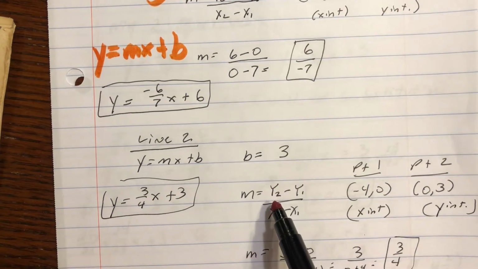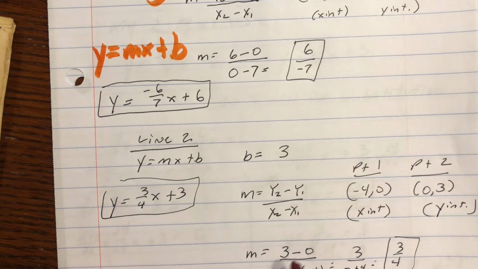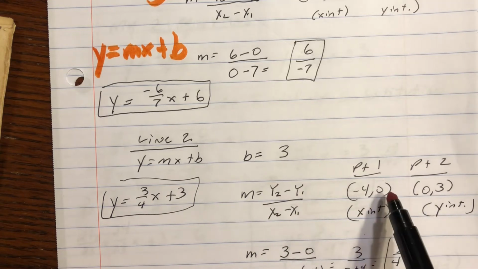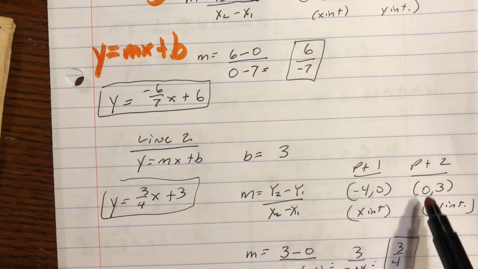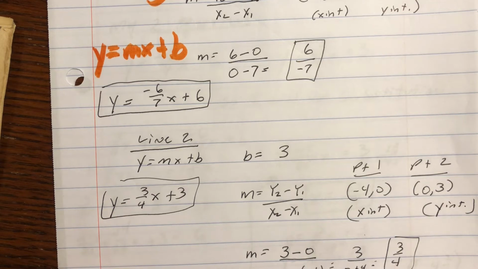So y sub 2, I go to point 2. The y value is 3 minus y sub 1, go to point 1. The y value is 0. For the denominator, x sub 2, go to point 2. The x value is 0 minus x sub 1, which is negative 4.